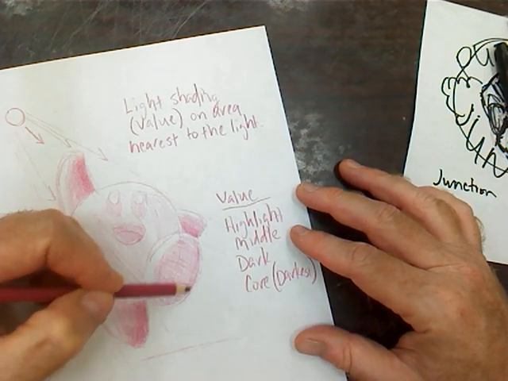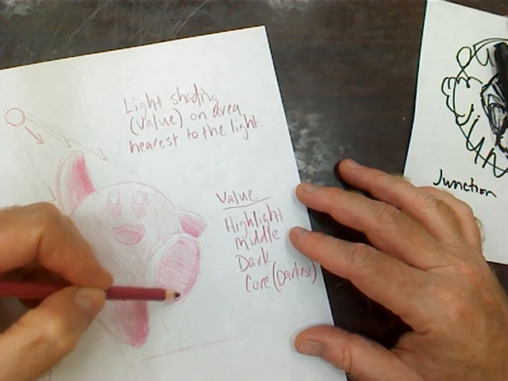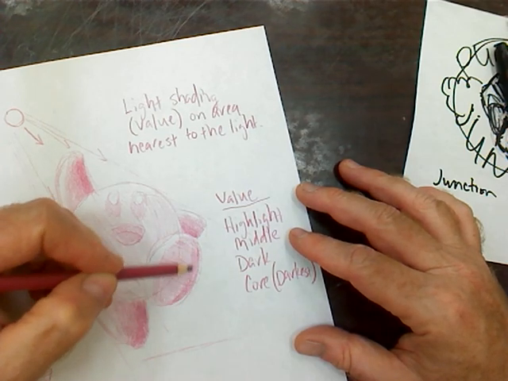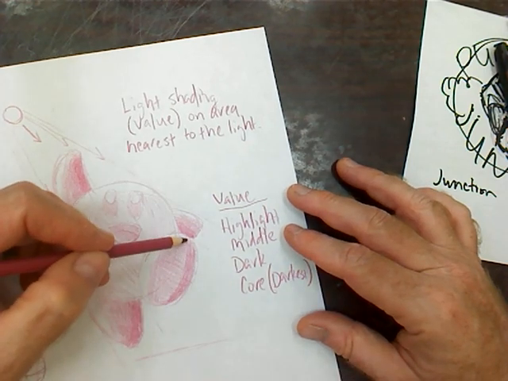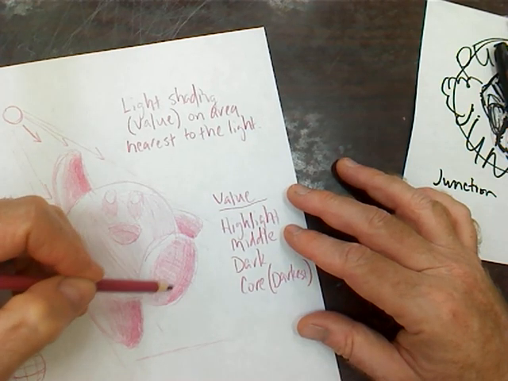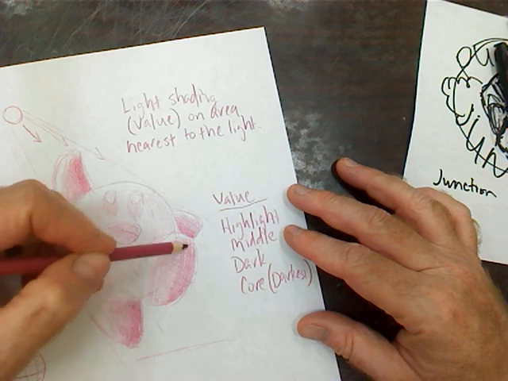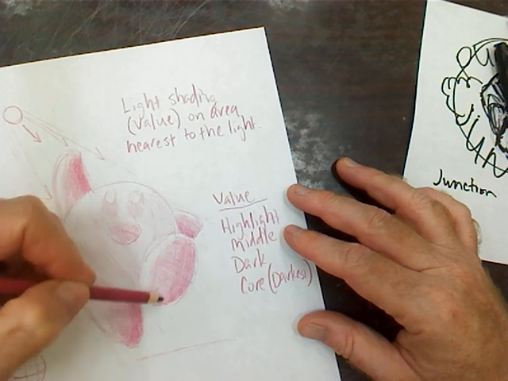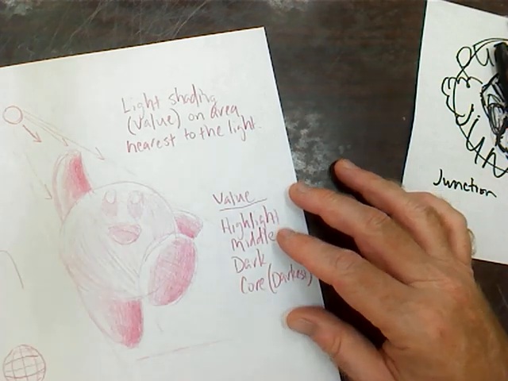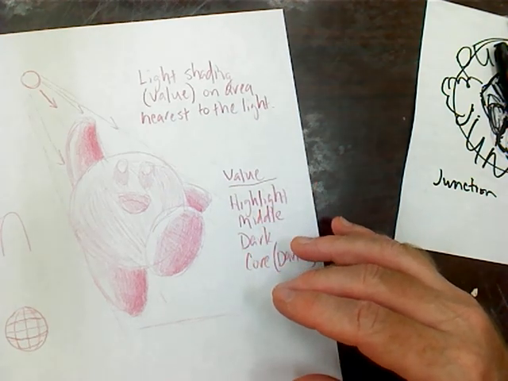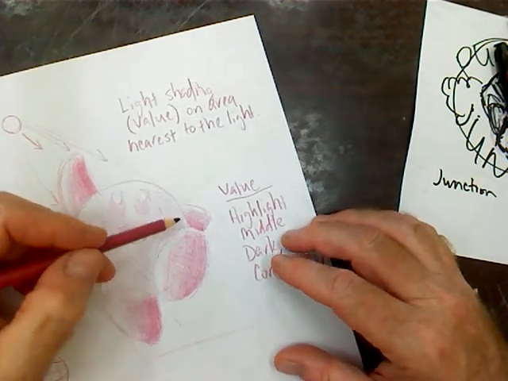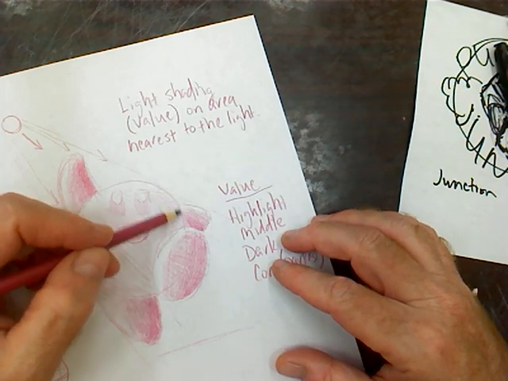So I'm going to come over here, I'm going to follow that curve. I'm going to put that dark value right there, and then I'm going to continue across the shape, but just take the pressure off a little bit so it blends smoothly, okay? And then same thing on Kirby's body right here.